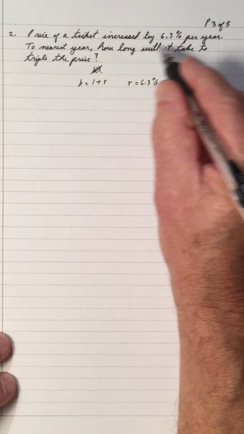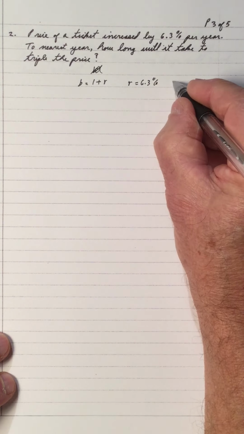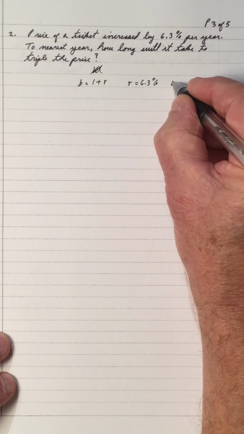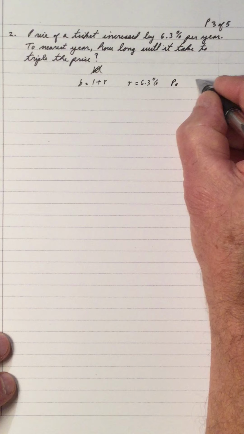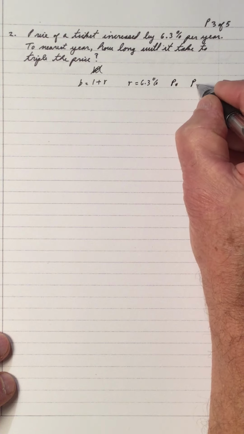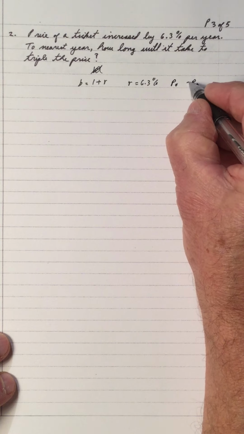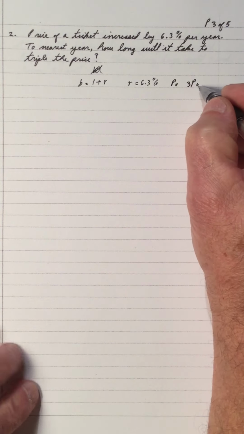The price is P0, and no matter what this price is, it's going to triple, so it's 3 times.